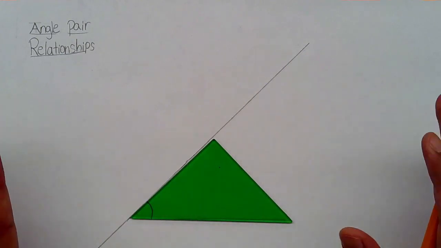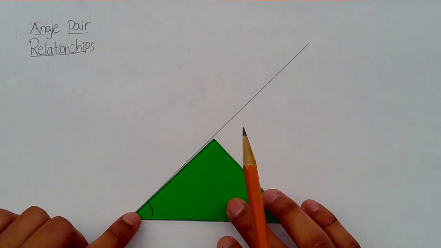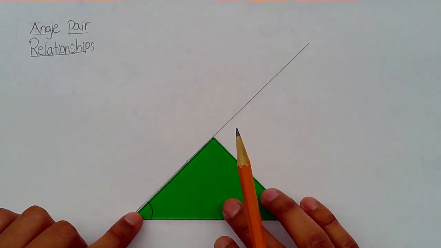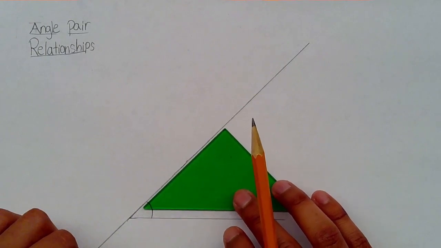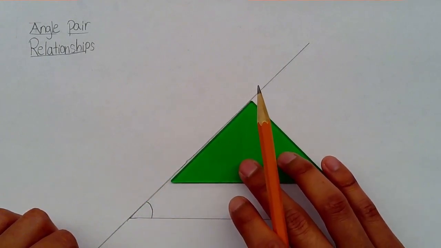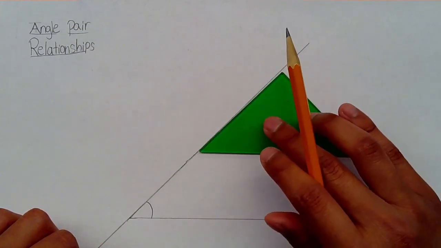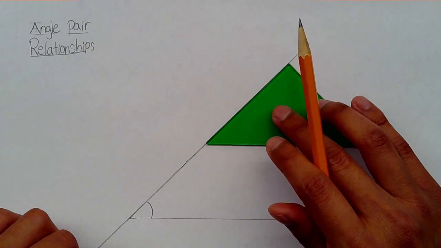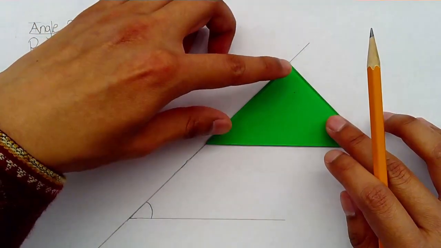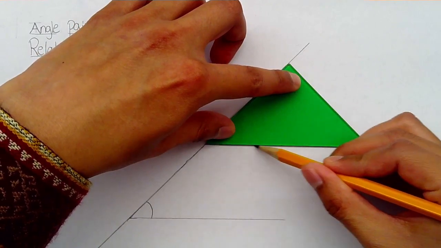I'm not going to reflect it. All I'm going to do is translate it. It's going to move slowly, slowly along that line, and I'm not going to rotate it in the slightest. Just keep it moving, choo-choo. And then we're going to have something that looks like this. And I'm going to highlight this line right here.